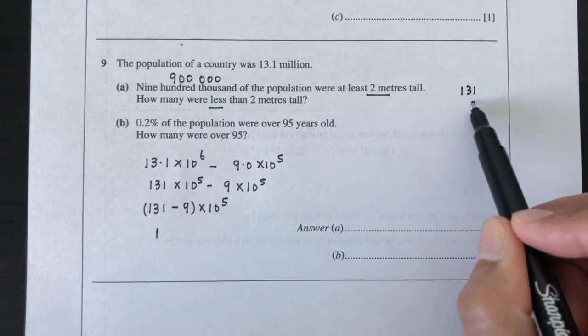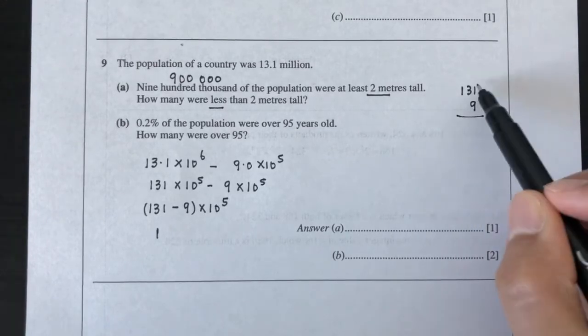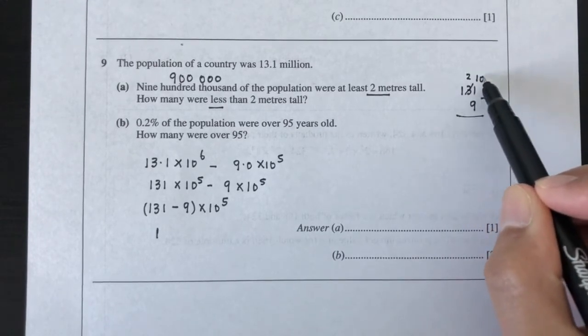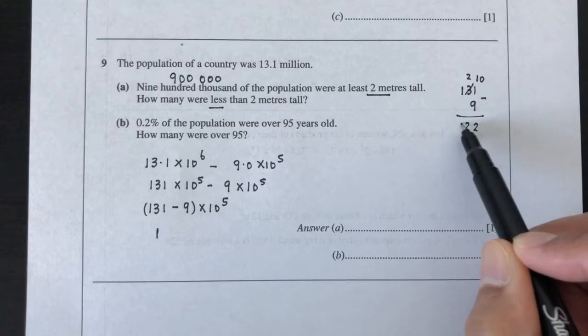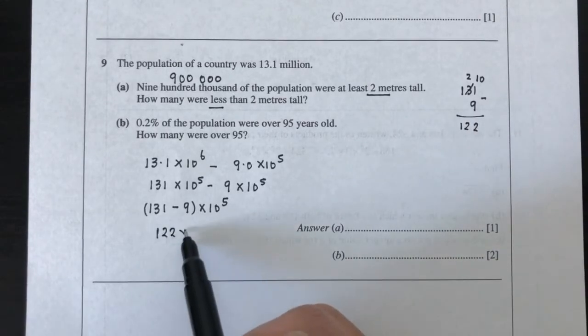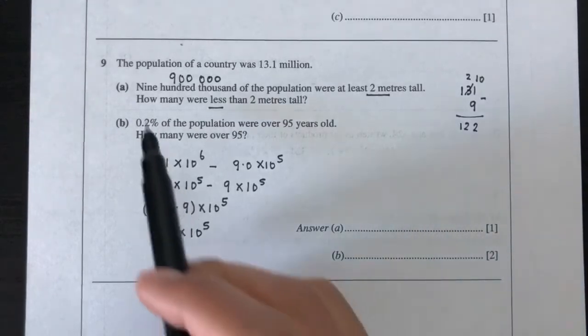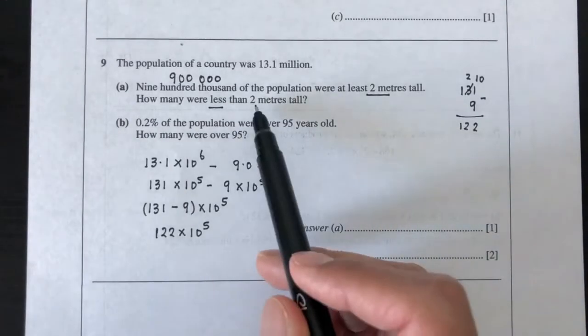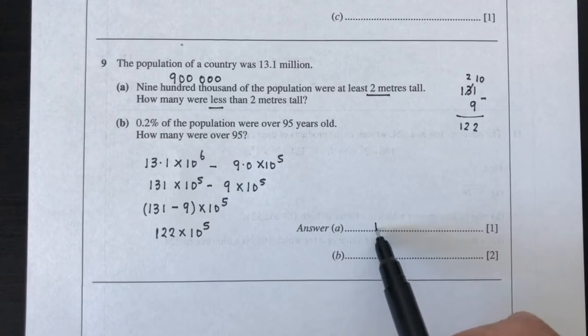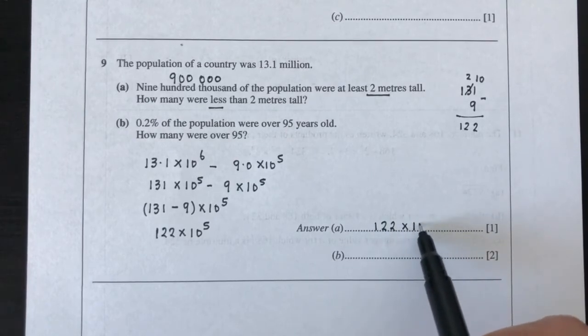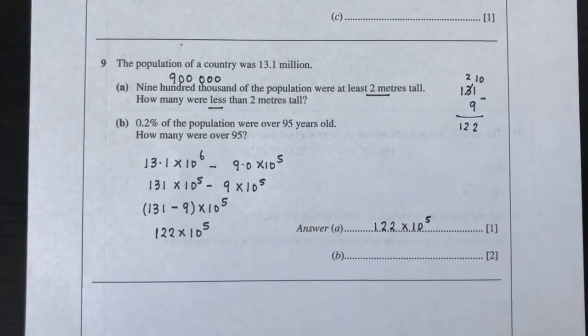So 131 minus 9, that will be 2, 2, 1. So 122 times 10 power 5. So your answer will be, how many were less than 2 meters tall? You can write 122 times 10 power 5. Or you can expand everything. It is up to you. It will be your first answer.